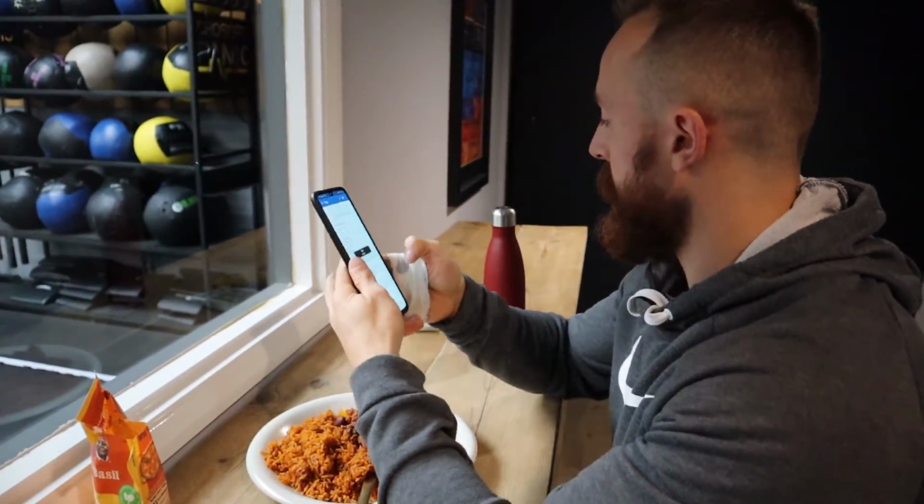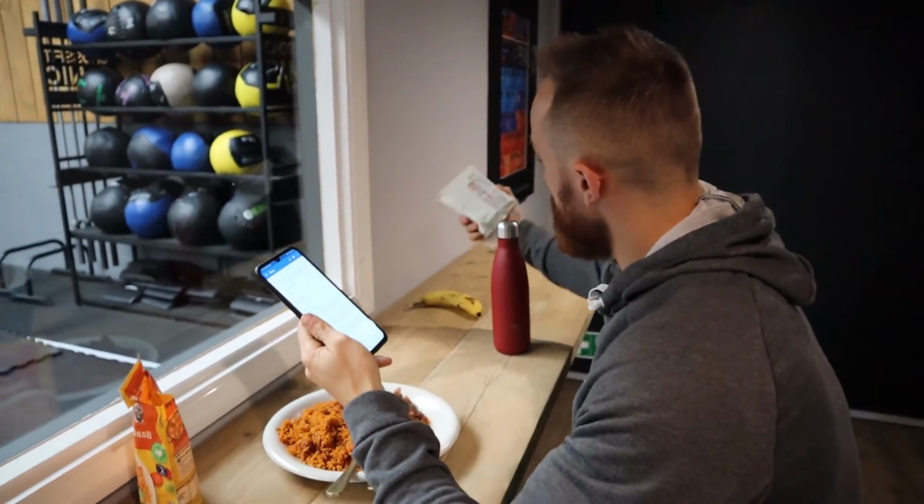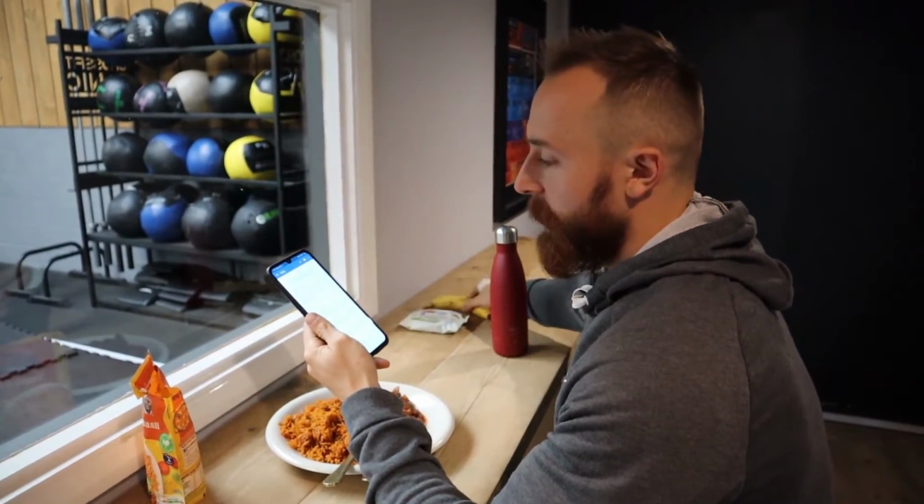So there's my lunch, and then I've got some snacks here. I could again scan the barcode on this and input a banana into there, and then that will be me putting in my calories for that day. So that is how you're going to use the MyFitnessPal app.